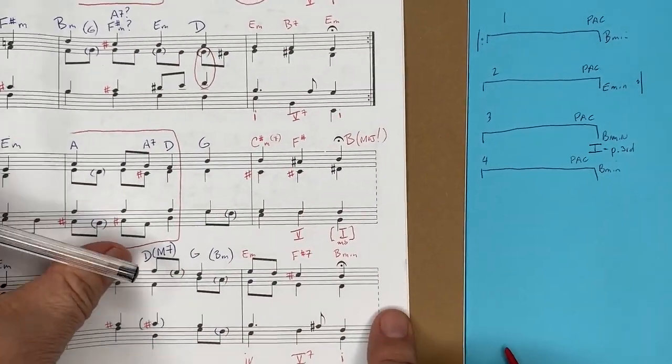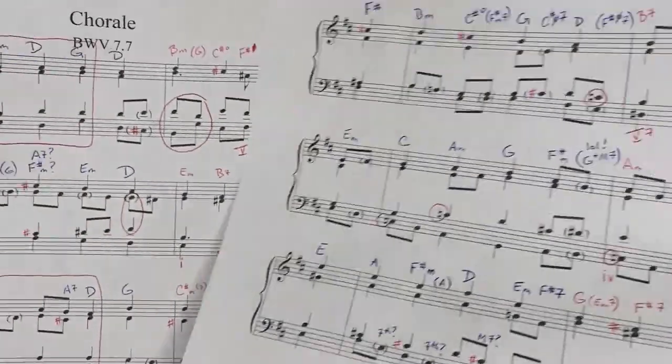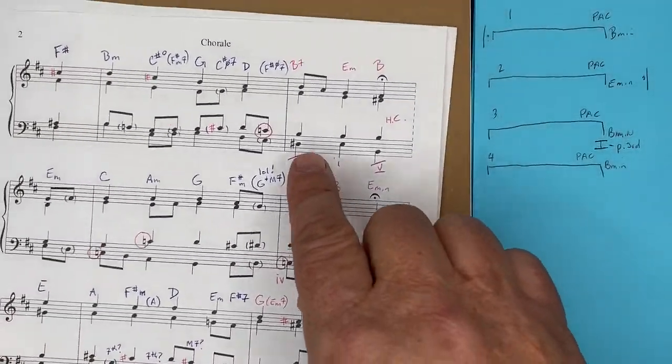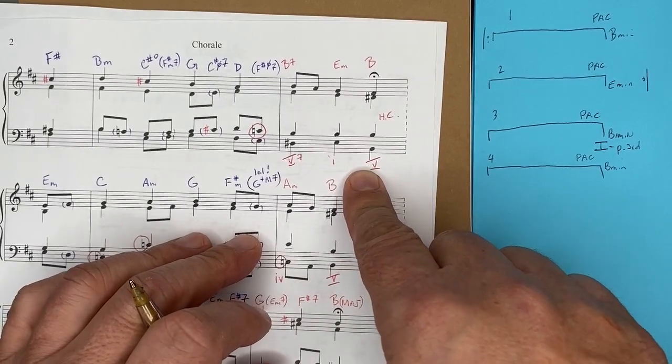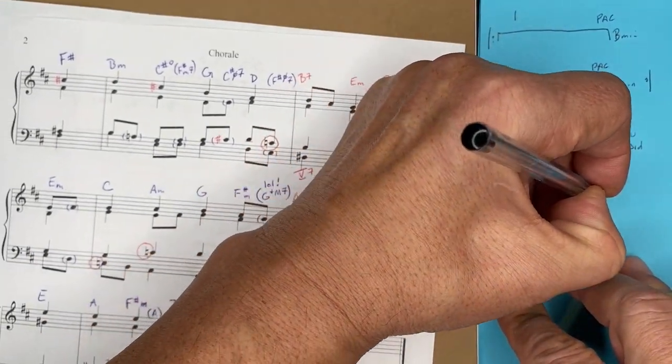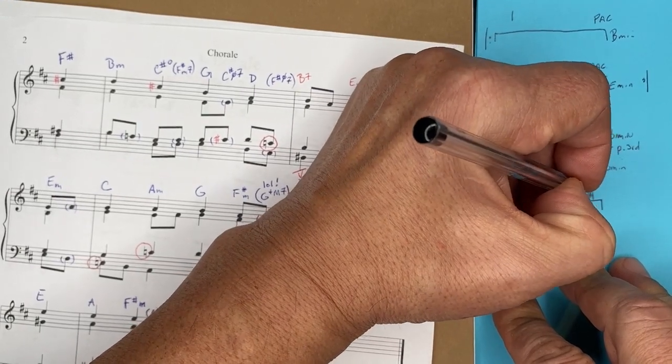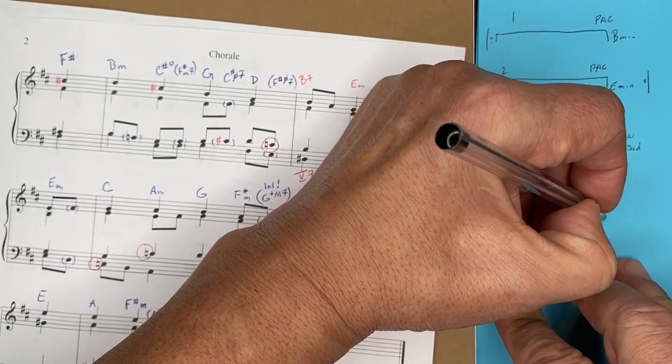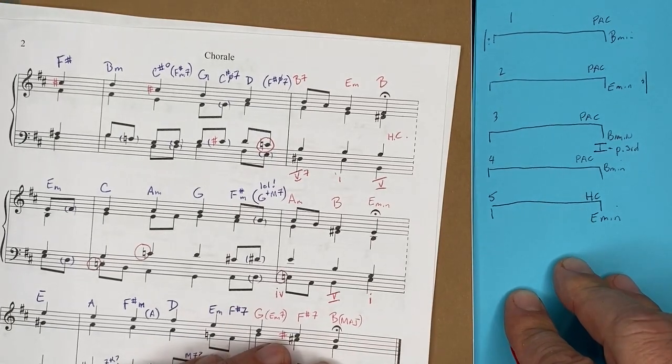Okay, and then over the page, we have a B7, E minor, B. This looks like a half cadence. This is phrase 5, the half cadence in E minor, right?